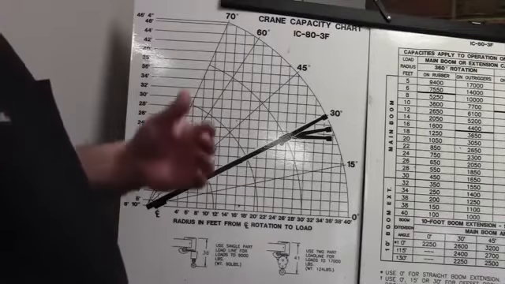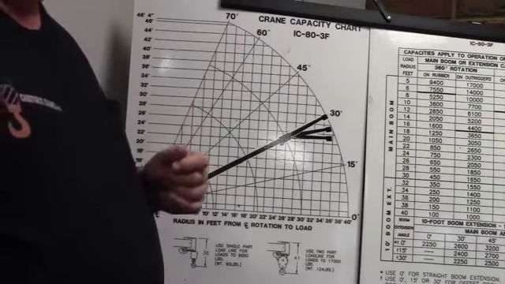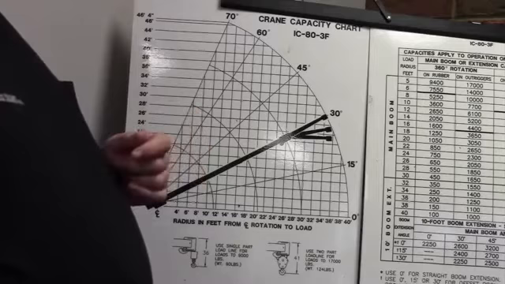So the first thing that we have to do to be able to calculate the capacity of this crane is we have to know what the load radius is.